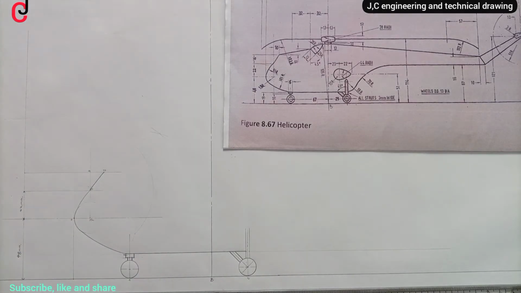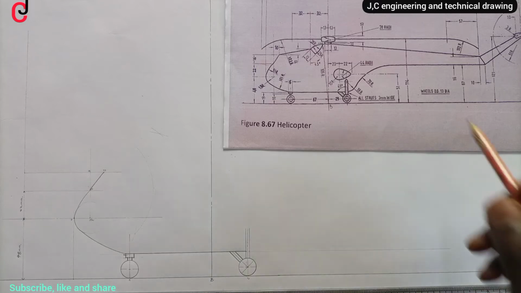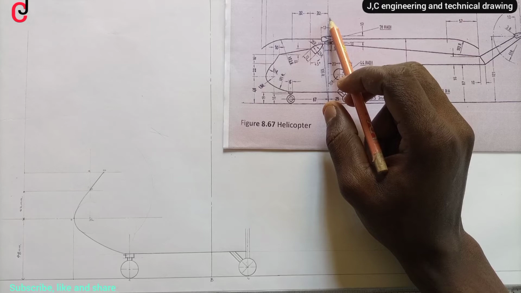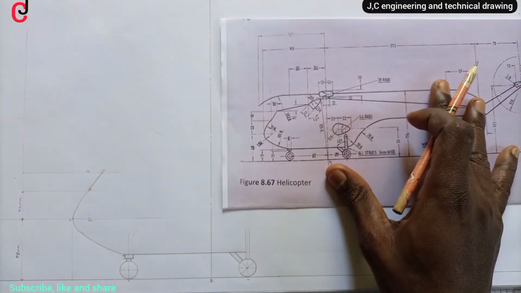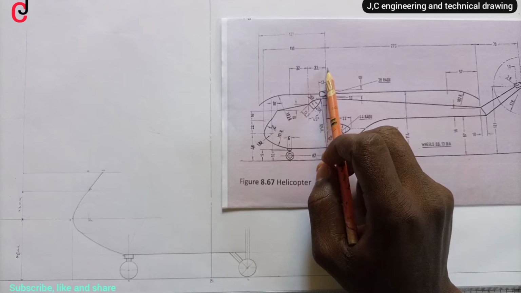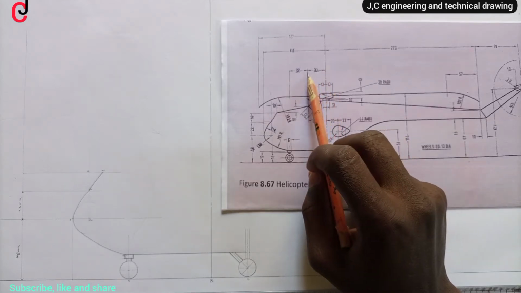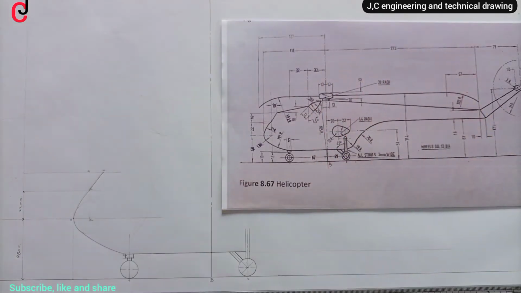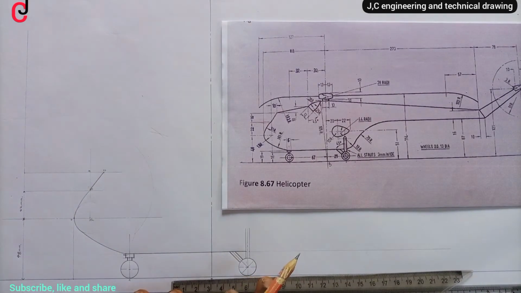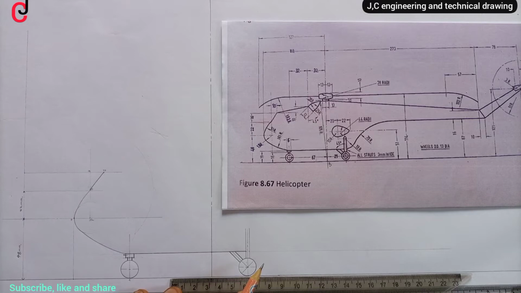Now from our diagram, we should measure 32 millimeter from our center line towards our left. So come to point B. We'll pick 32 millimeter towards our left.